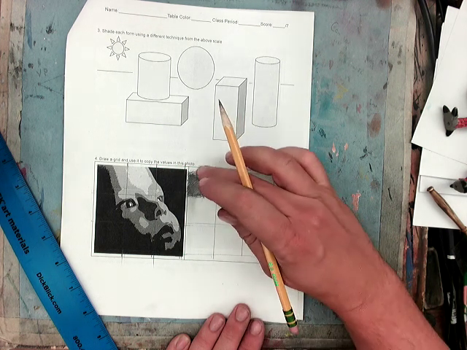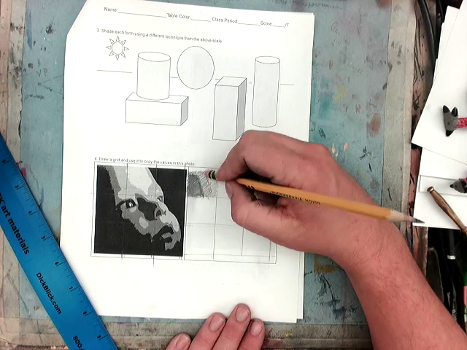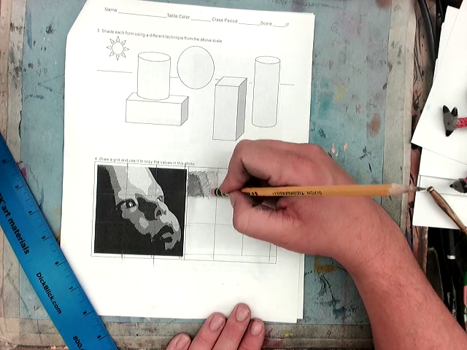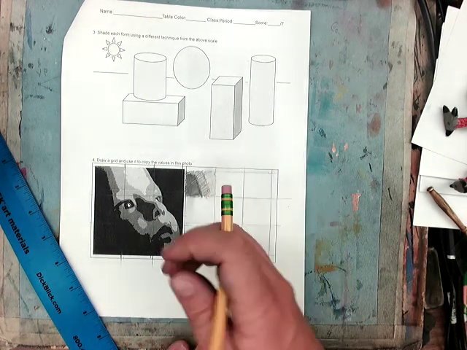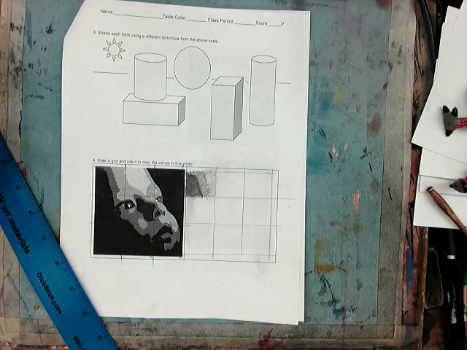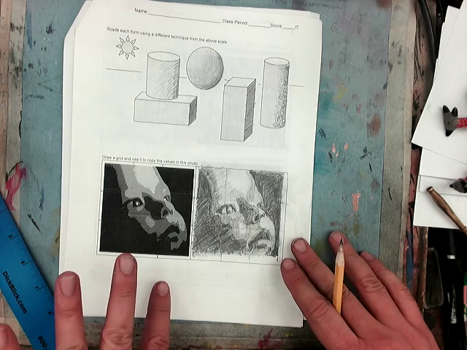And I might go too dark. If I go too dark, I can blend some of it together a little bit. I can come in and erase it gently. I can maybe erase gently and then blend. But I try to adjust it until I get to a medium tone. All right, by proceeding through square by square, I should end up with something that looks kind of like this. All right?